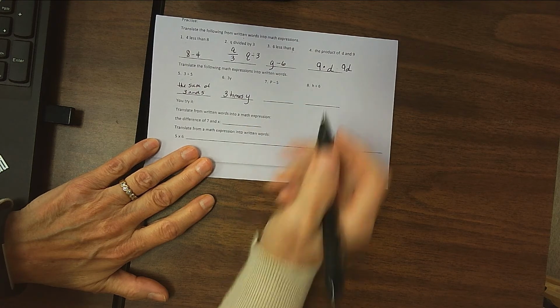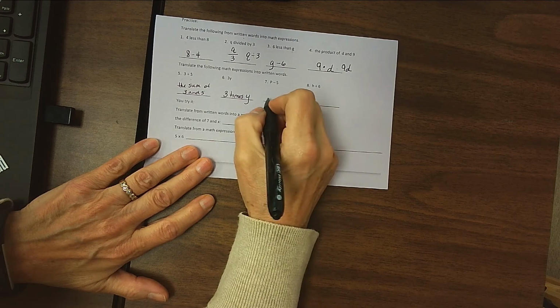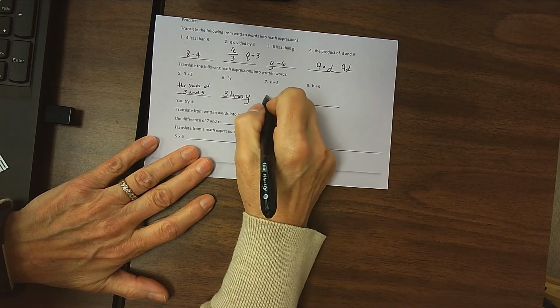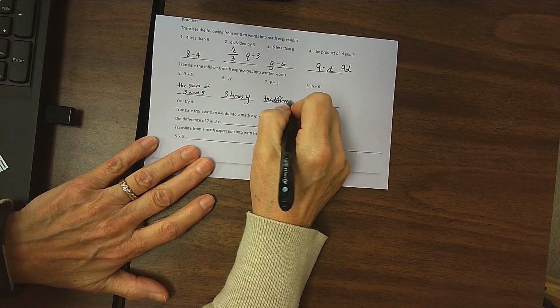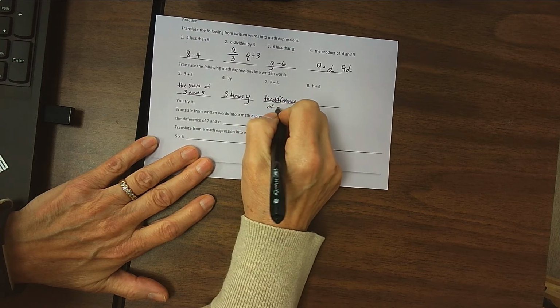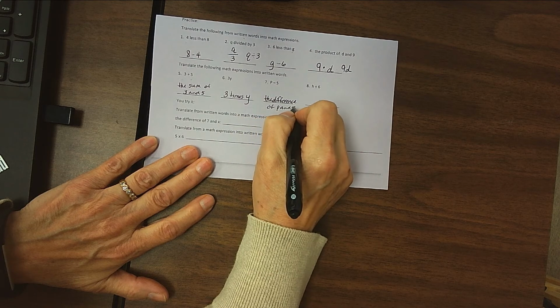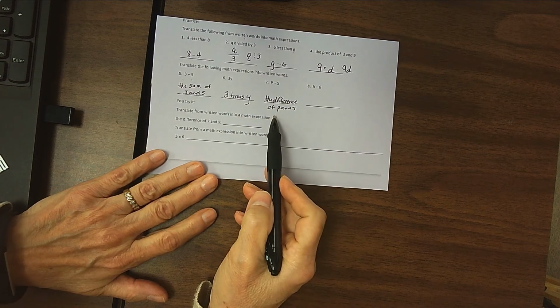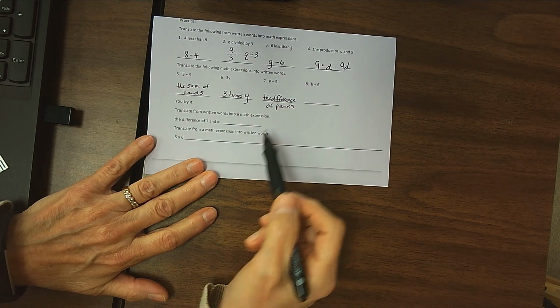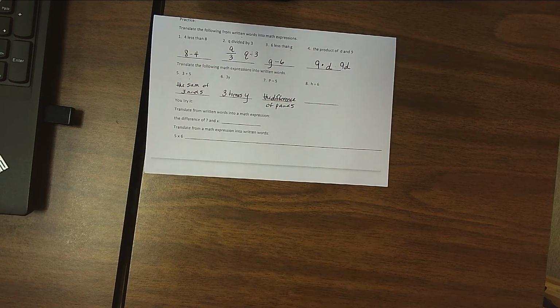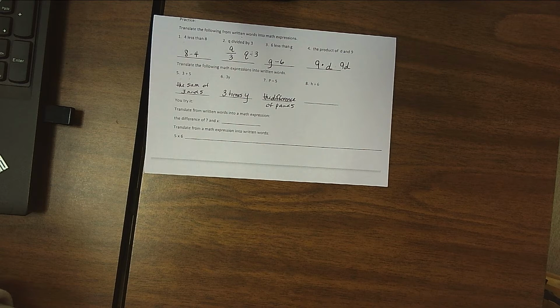All right, next one here, p minus 5. We could do a lot of options. I'm going to choose the difference of p and 5. Now notice in this case I have to make sure the p is first so that I know I'm looking for the difference of the p first and then the 5. All right, so the difference of p and 5, I could have said 5 less than p. I could have said p minus 5.